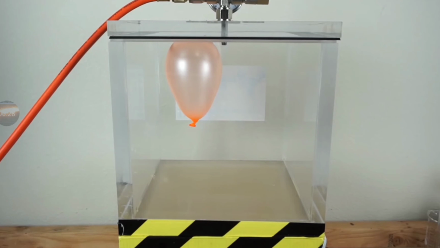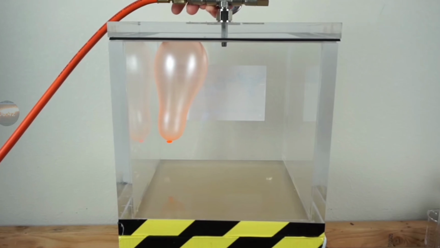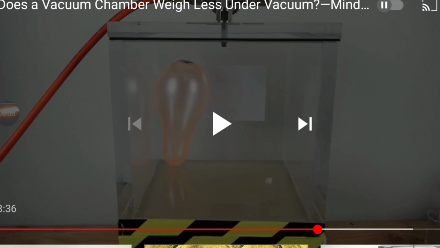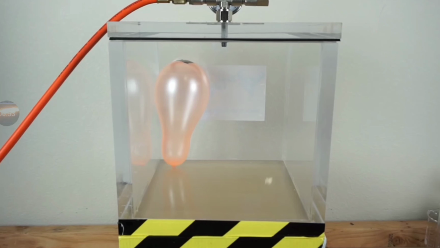Okay, does a balloon get heavier in a vacuum? 3, 2, 1. And drop. Now, the first glaring problem there is when he gets down to a vacuum, or right near it, that balloon is supposed to fall at the same speed as a lead ball. And as you see, it barely trickles down.